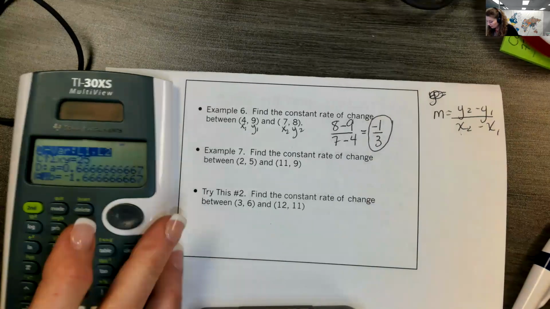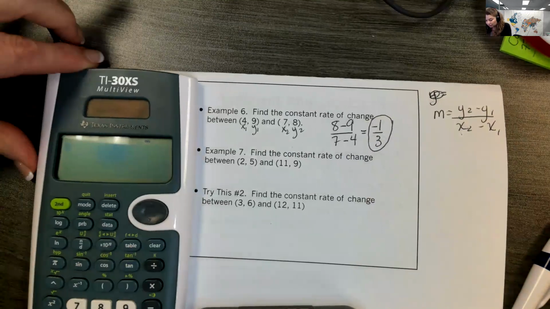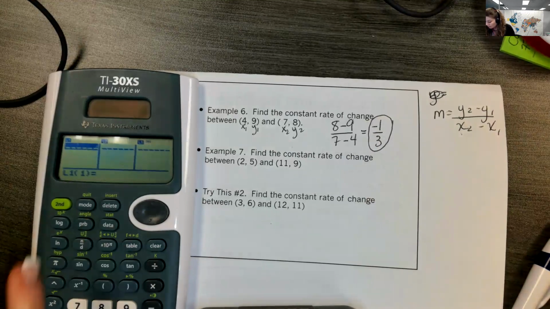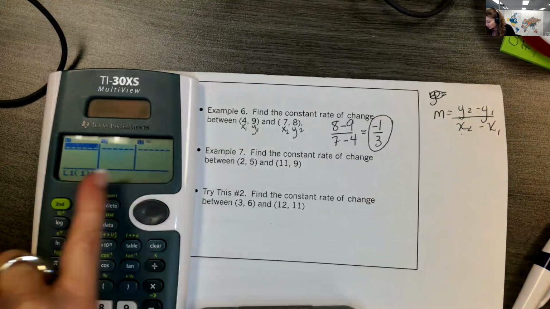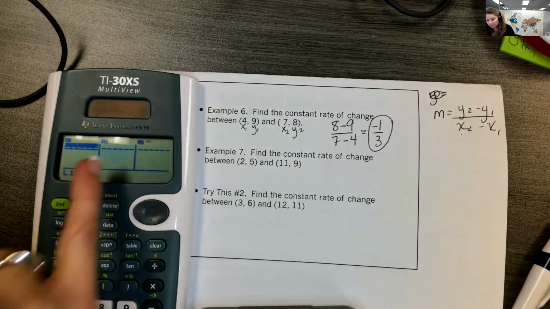So hopefully most of you have this calculator. I've been telling you all year to get it. So you're going to use your data button. As soon as you do that, you have like a T-chart, but this one has 3 columns. We're only going to use the first 2 because we only have an X and a Y.